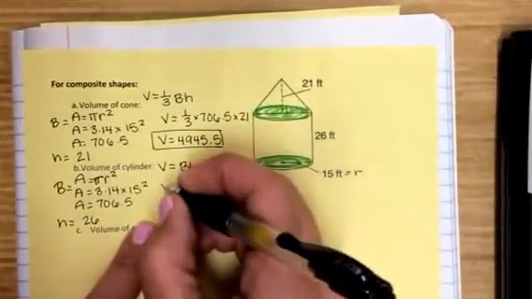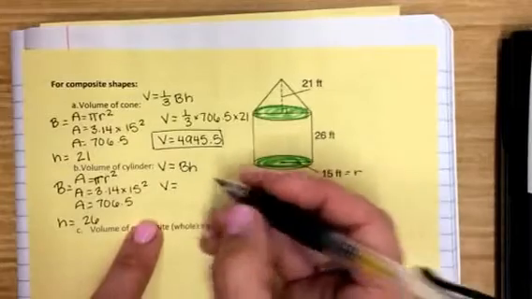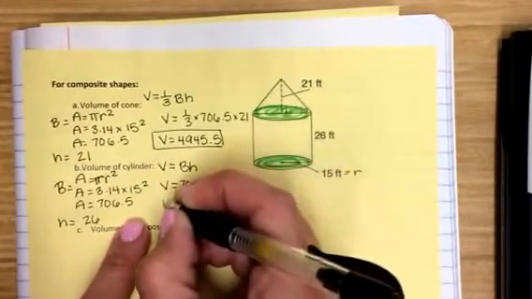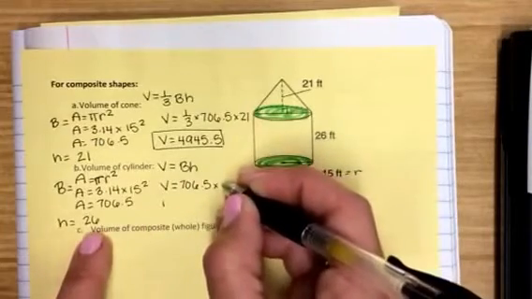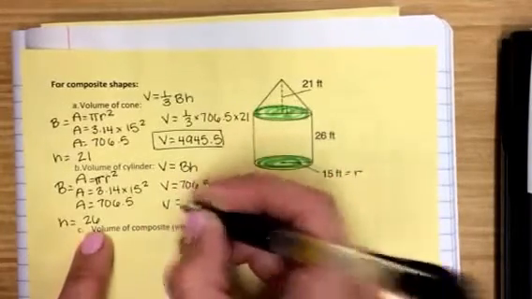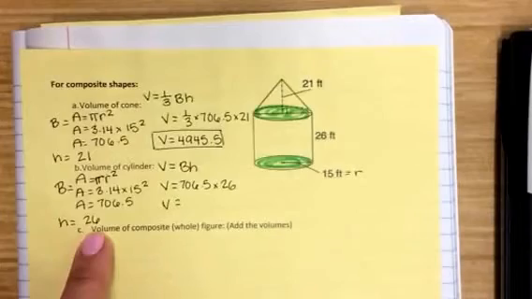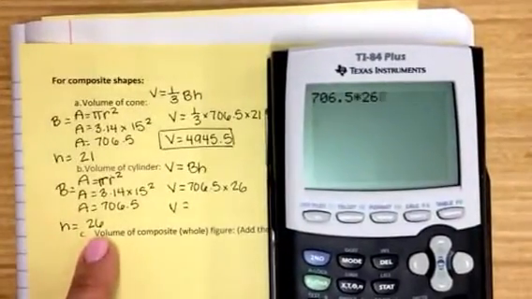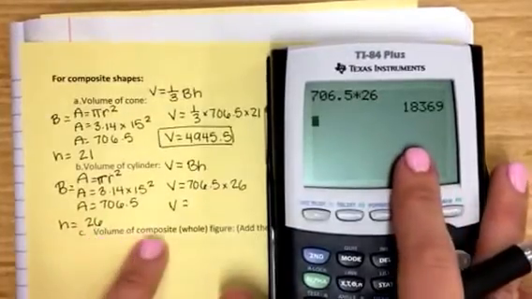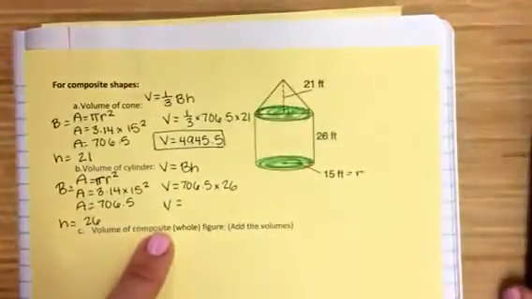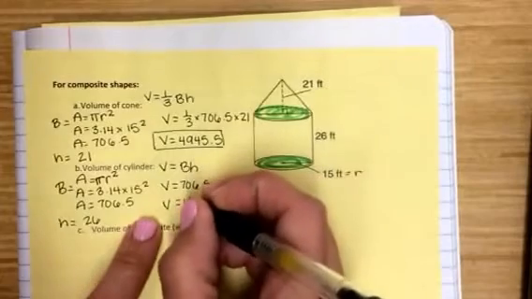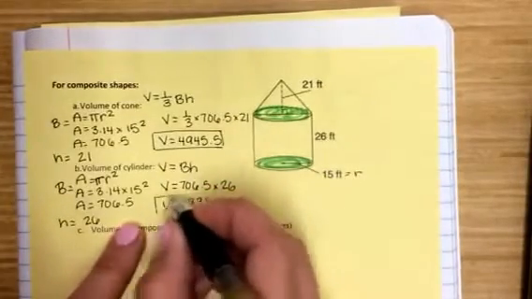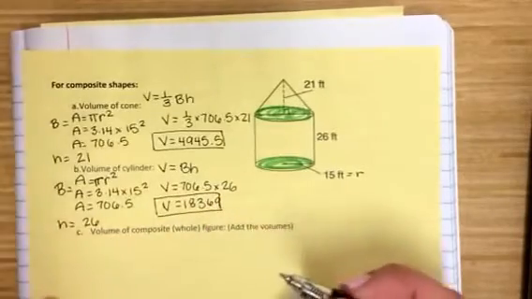So now we can go ahead and fill in our formula. Area of the base was 706.5 times the height, which is 26. So now we get 18,369. And that is the volume of the cylinder.